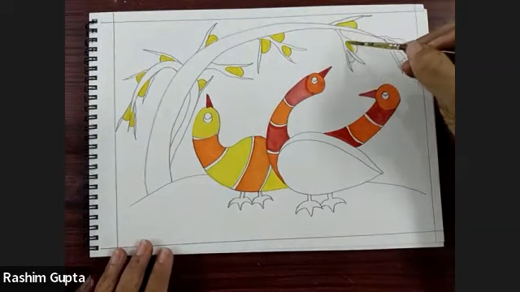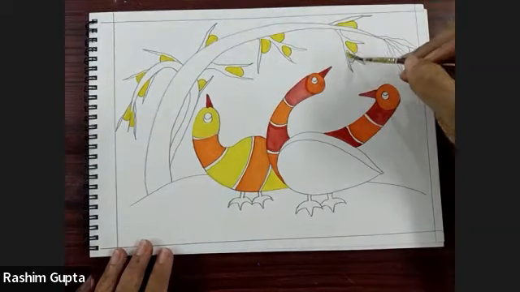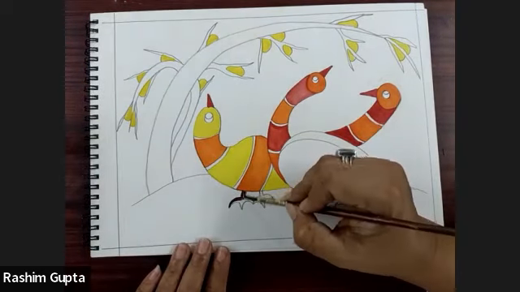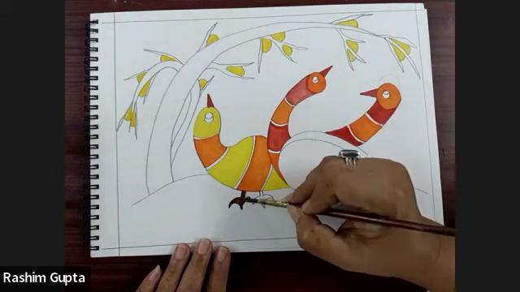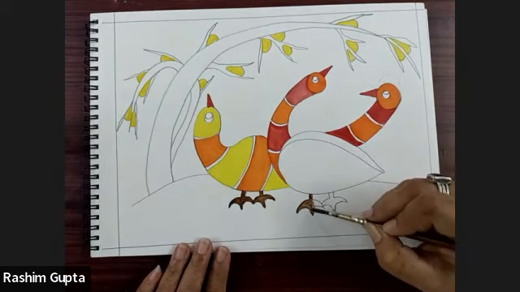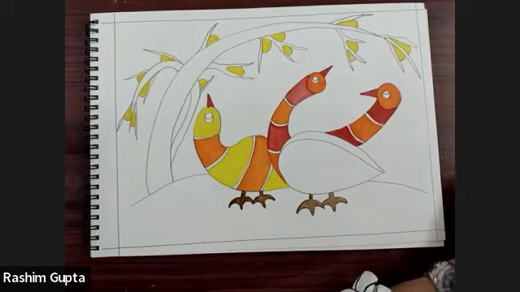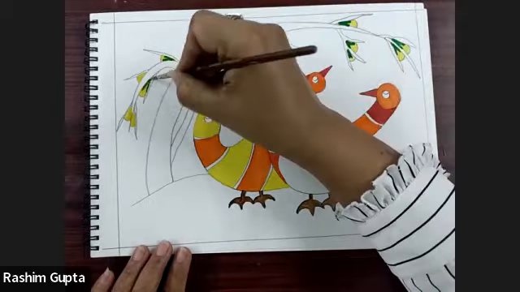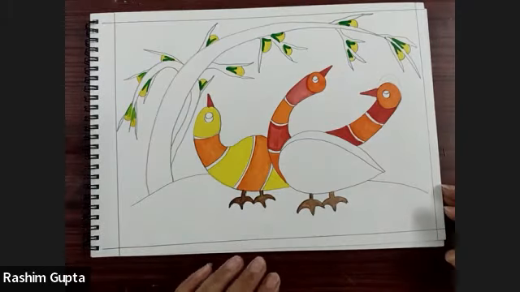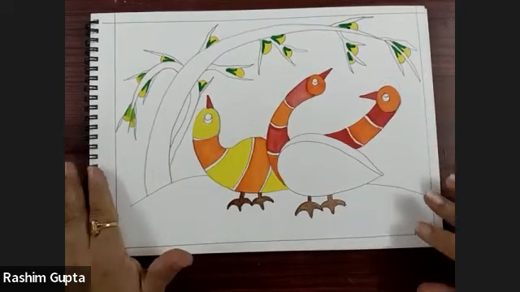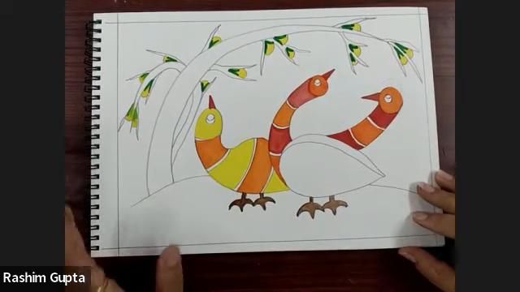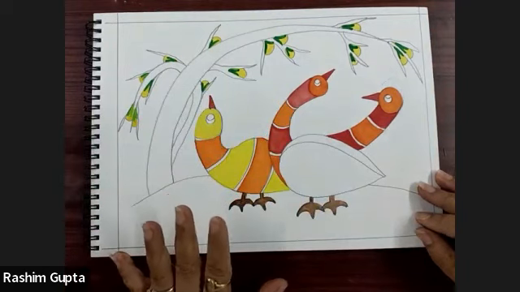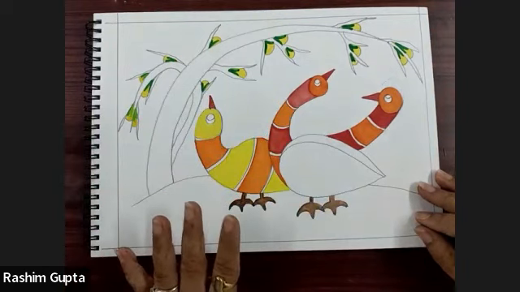You can change the colors also. You can use any other color. I have the ready brown, so I'm using it. Going to make the green leaves. Now we will make the patterns, and those who are using the poster colors or watercolors, make sure that the color is dry. Only then use the sketch pens or anything else for making the patterns.